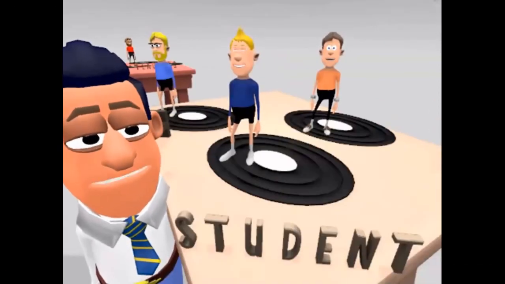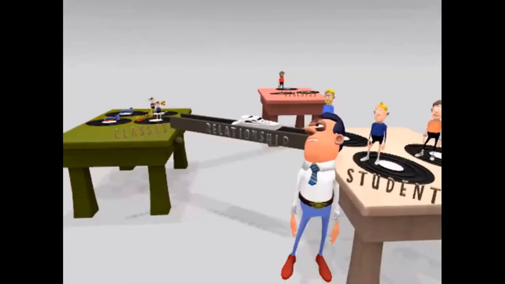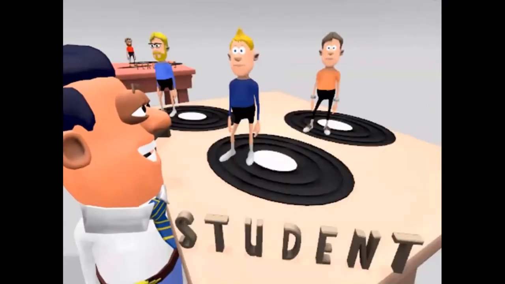Now I keep data in records. Tables like these ones here. I have a table for teachers' data, a table for classes, and a table of student data. Hi guys. Hi, Mr. DBMS. He's kind of reviewing, so.